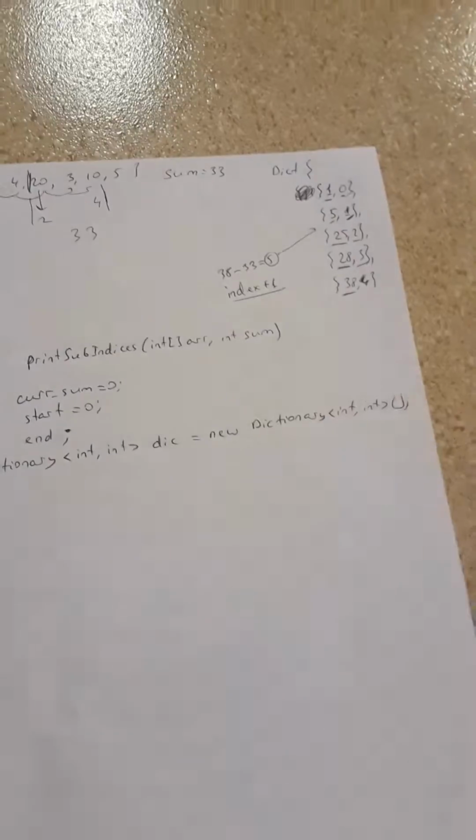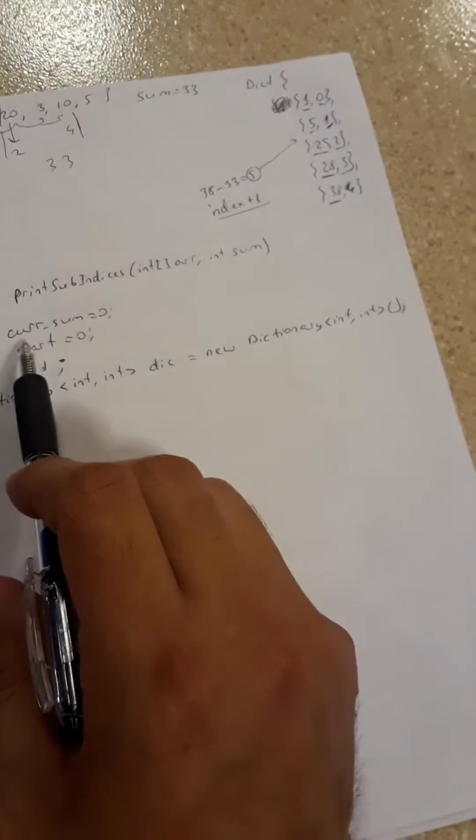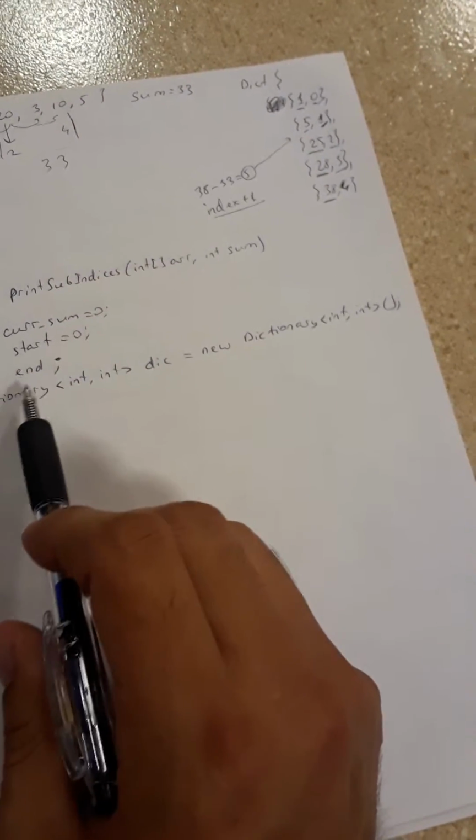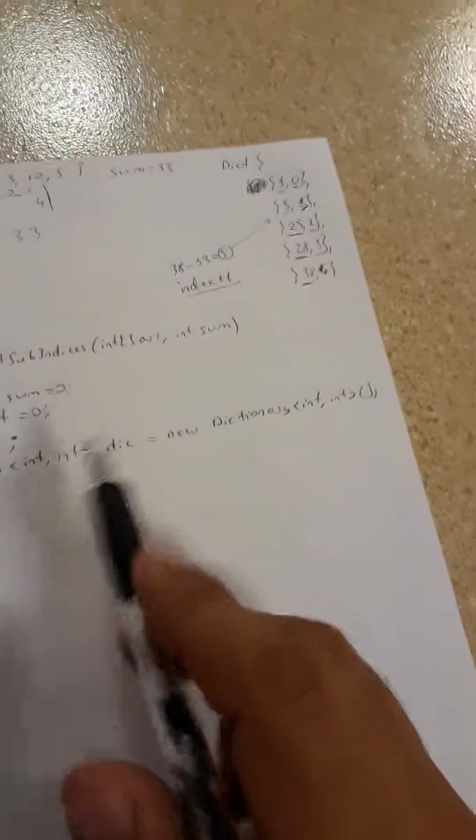So I already wrote down some code in advance just to hurry up. So I declared 3 variables: current sum, starting index, and ending index, and also a dictionary.